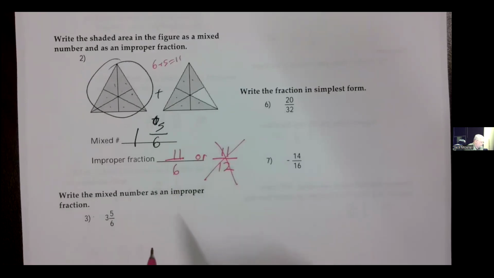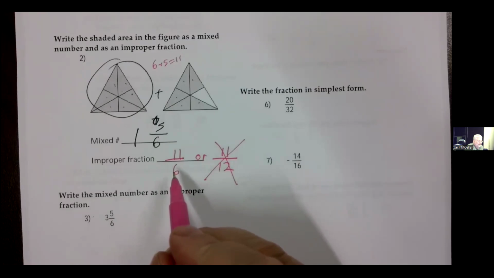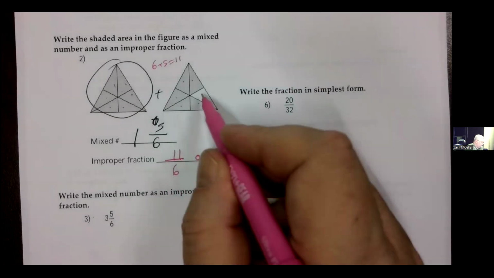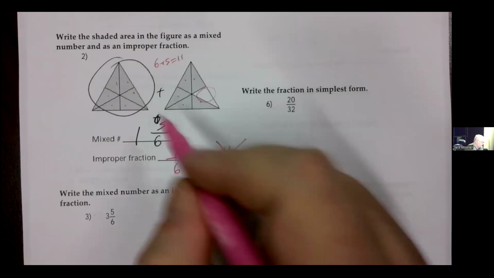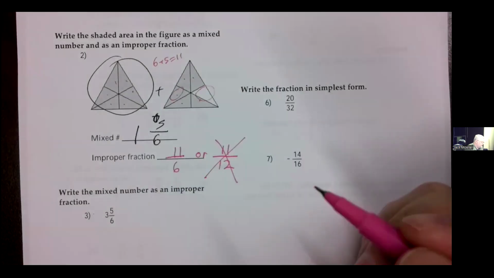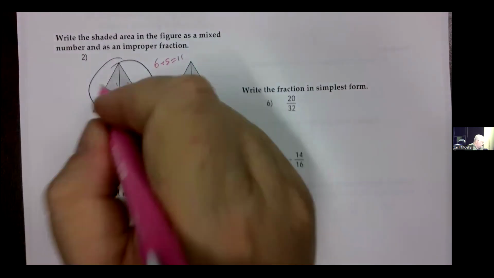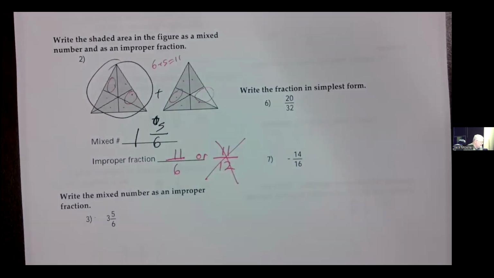Why is that the right answer? Well, the denominator is the size of a single piece in a single object. So that piece is 1/6 of the triangle, that piece is 1/6 of the triangle, that piece is 1/6, that piece is 1/6. Every one of the smaller triangles is 1/6 of the triangle it's in. So the denominator is a sixth.